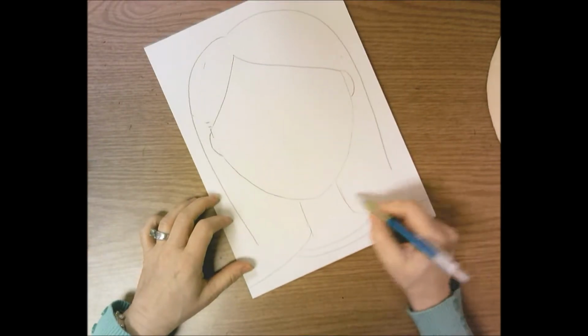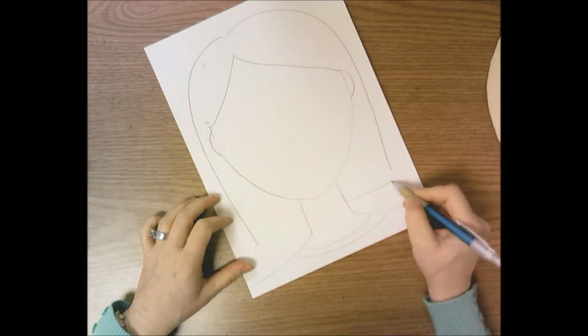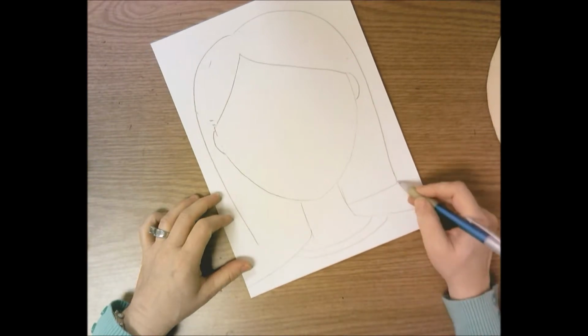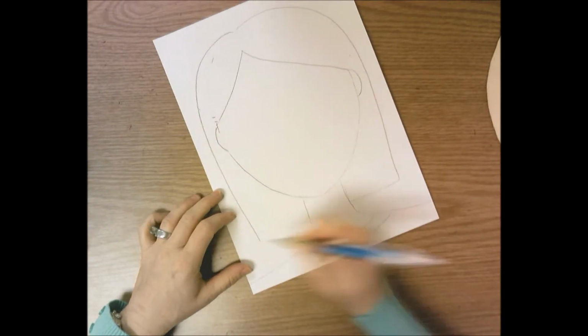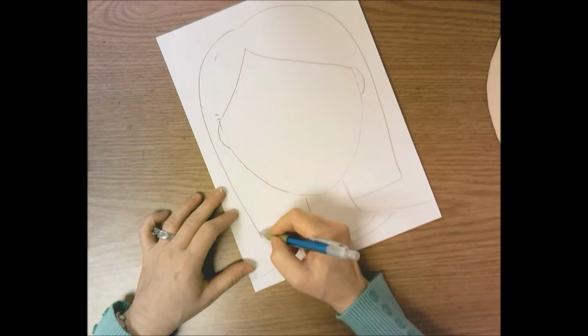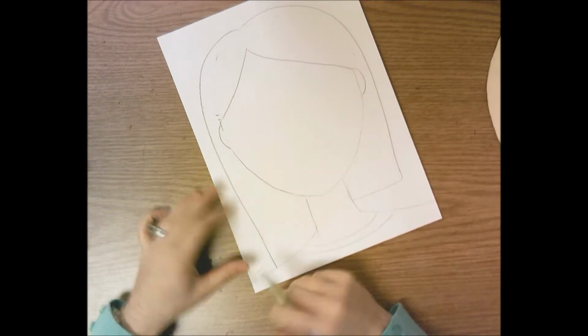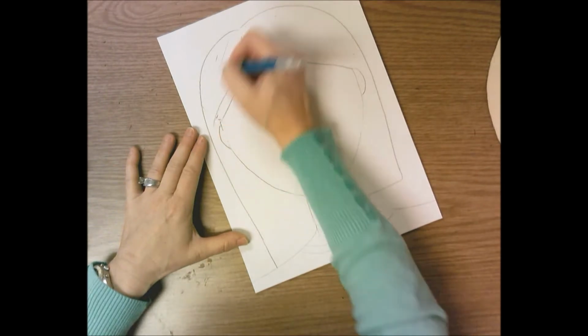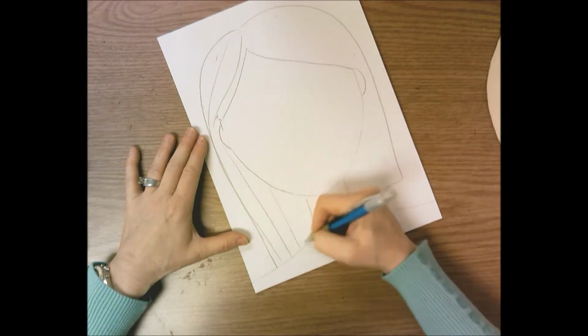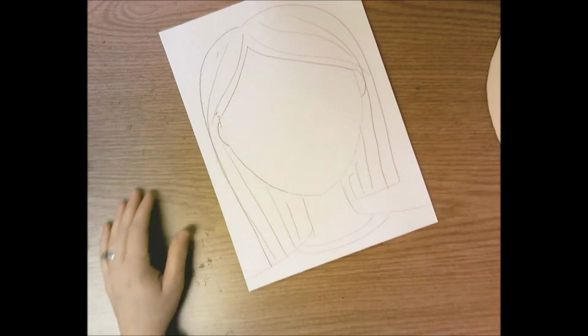If you have shorter hair, you would just draw a line from the neck out to meet that line there. If you have hair longer like mine that goes behind your shoulders, you bring this line straight down to the shoulder. So that's how you would do that. And then you can come through and add some long hair lines to show that that's hair.